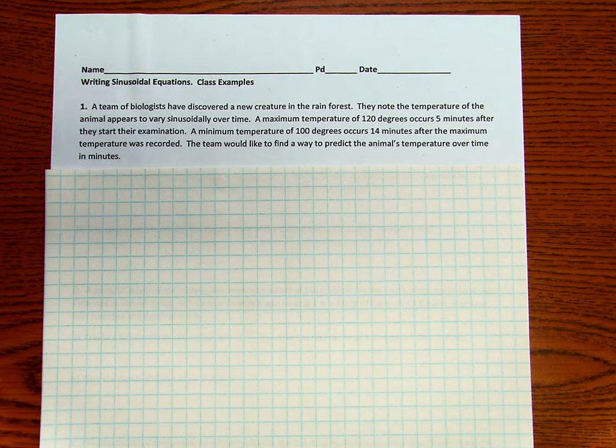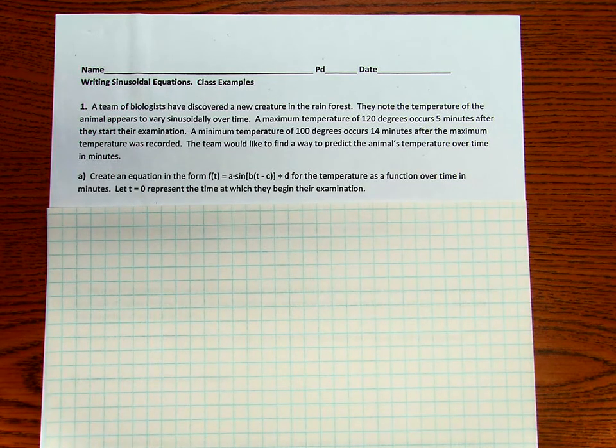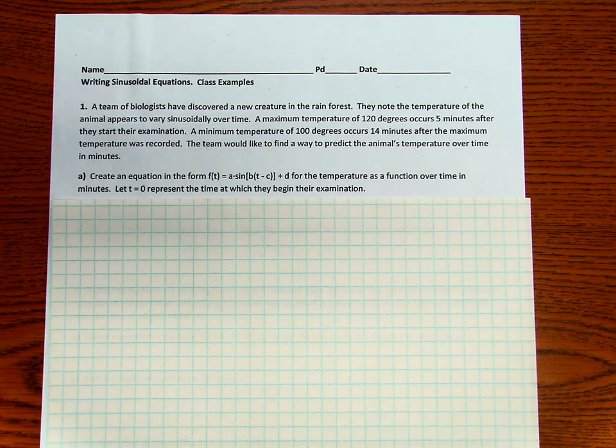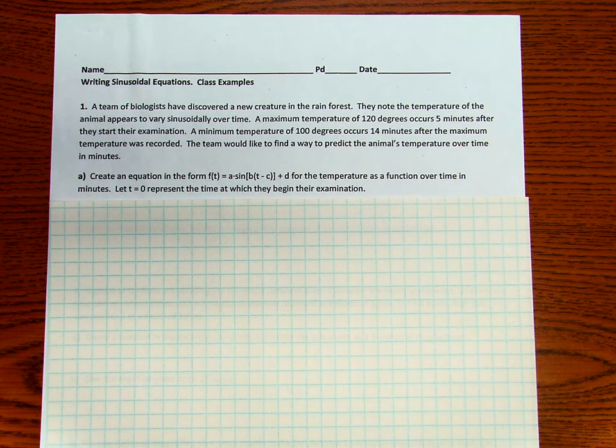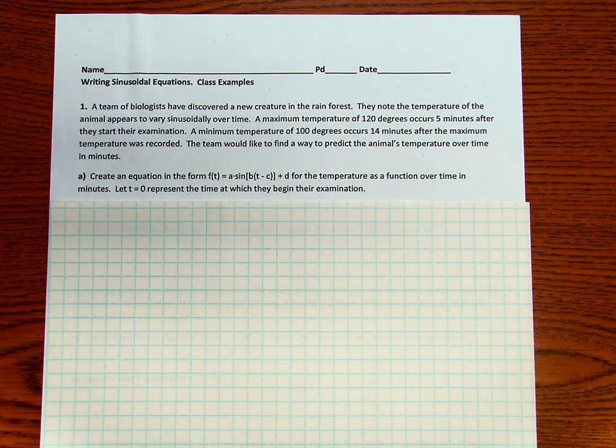The team would like to find a way to predict the animal's temperature over time in minutes. Okay, create an equation in the form, blah, blah, blah, for the temperature as a function of time in minutes. Let t equals 0 represent the time at which they begin their examination.